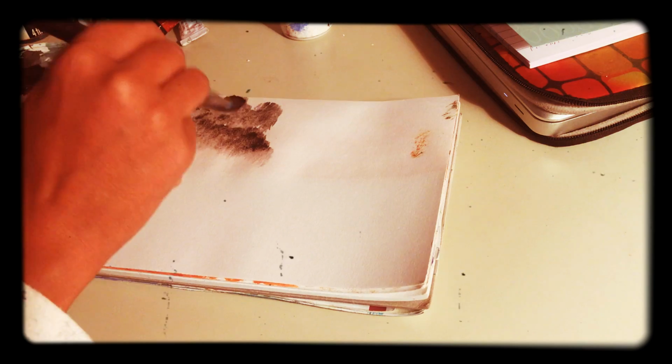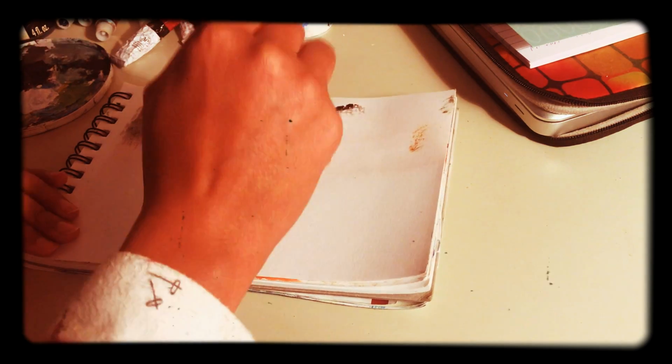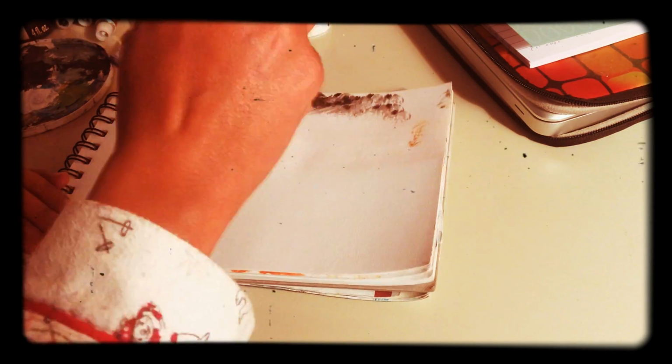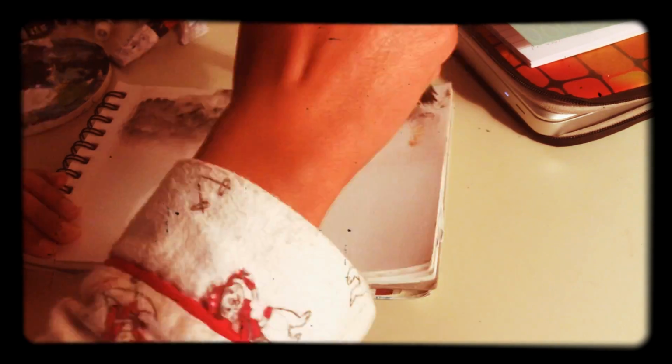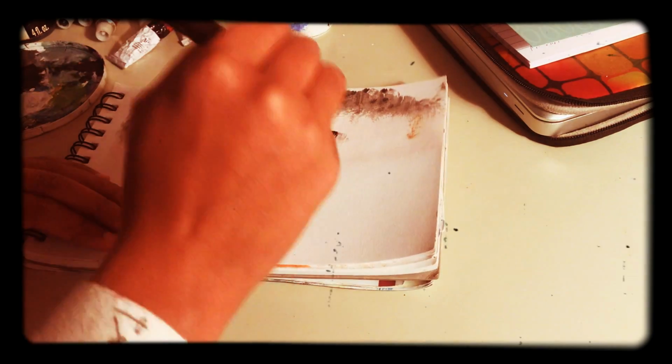So you can just tap the brush and that's it. Just tap the brush, just keep tapping it, giving it some structure, and yeah, that's about it. So I'm done with the black clouds.